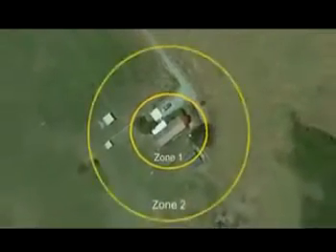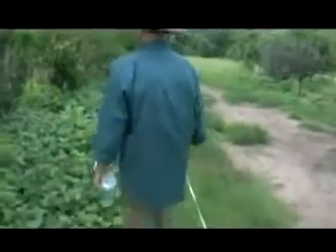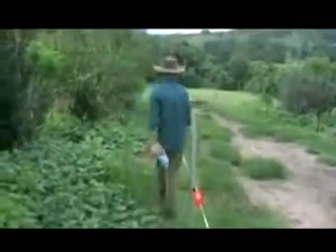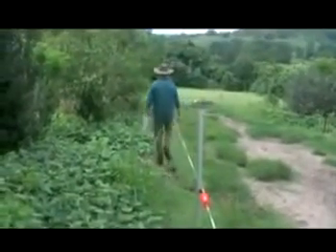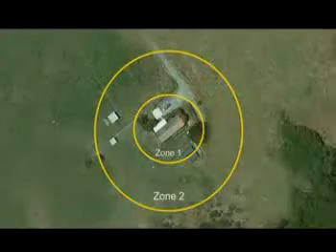Zone 2 is the next zone out, and immediately is larger, and zone 2 is actually a broader zone where there are less elements and the maintenance is a little bit more vague.